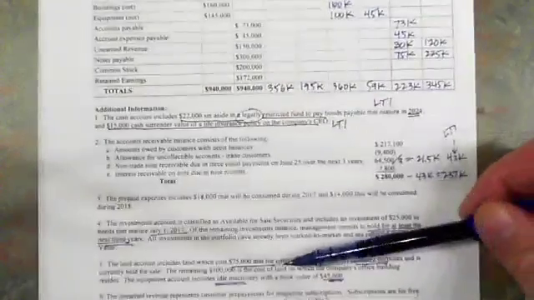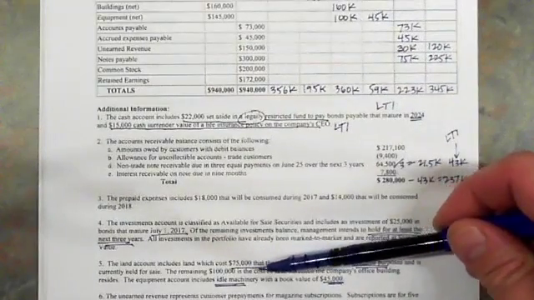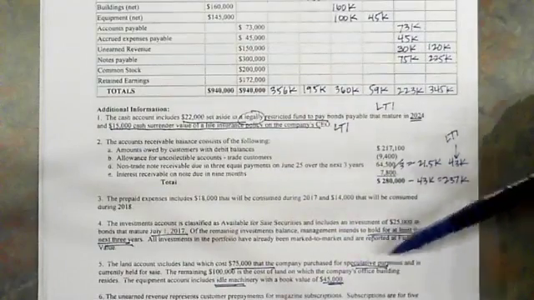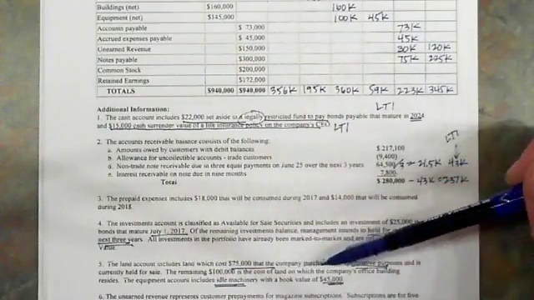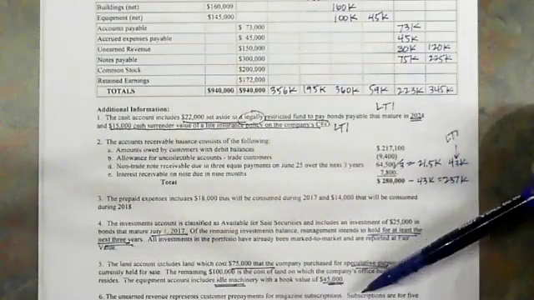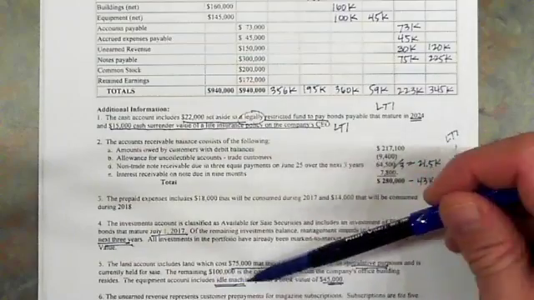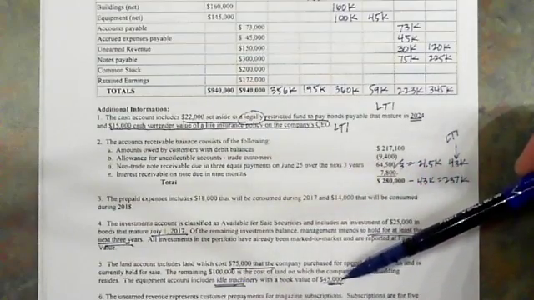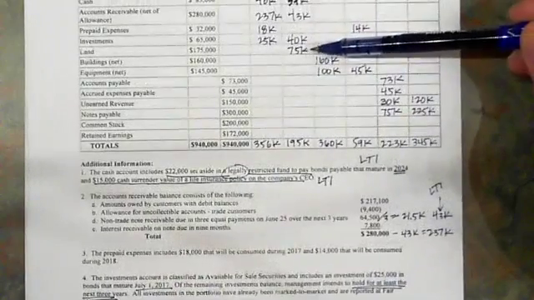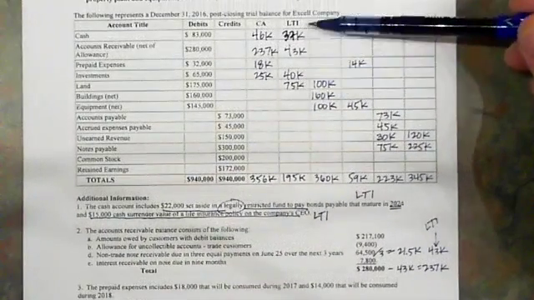The land account includes land which costs $75,000 that the company purchased for speculative purposes and is currently held for sale. The remaining $100,000 is where we put our revenue-generating office building, and the equipment account includes idle machinery with a book value of $45,000. So with land, the speculative goes in long-term investments.